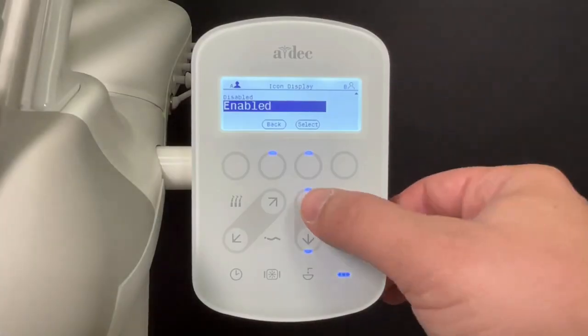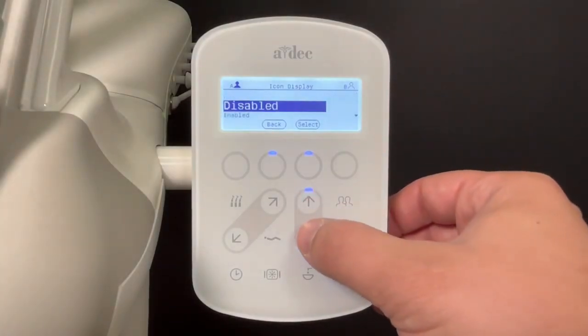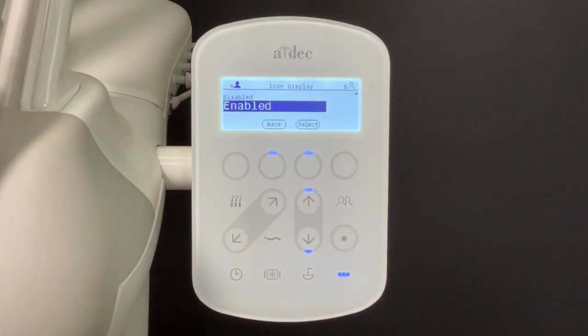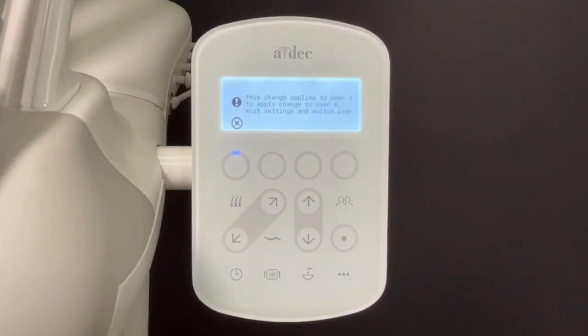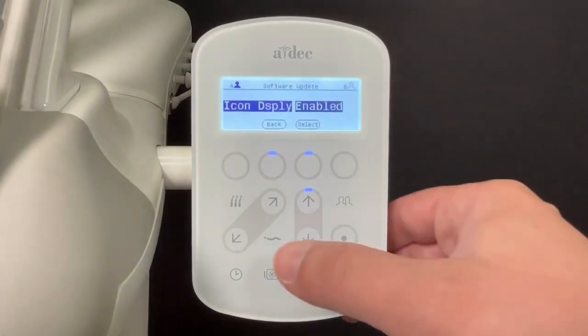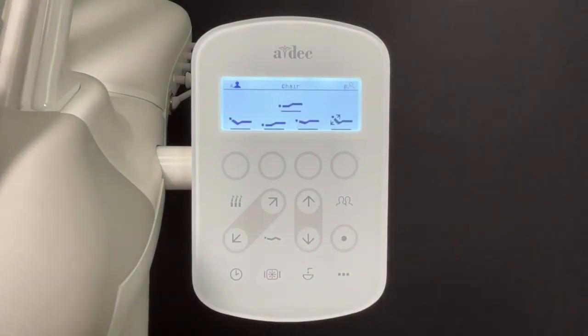Here you can enable or disable the software update icon. Press Select to save your setting. Note that this setting is only saved for the current Dr. A-B profile. Press the chair icon to exit the menu and return to the main screen.